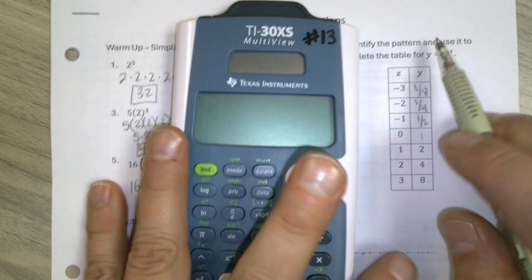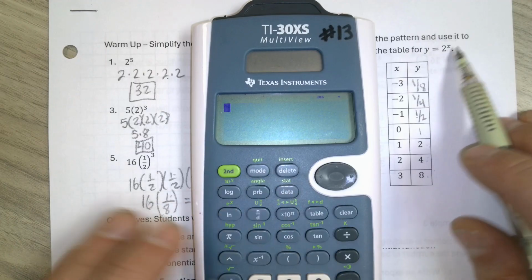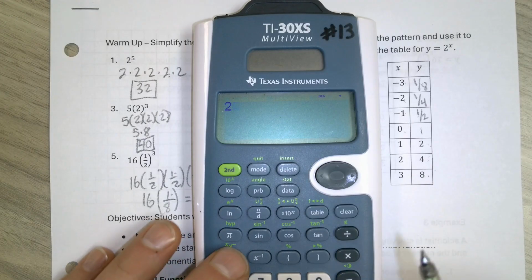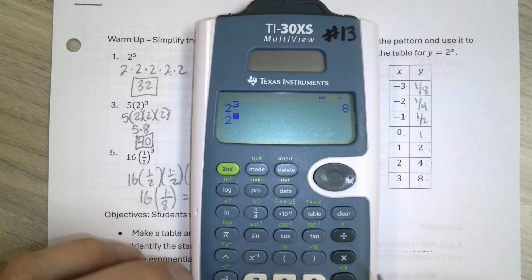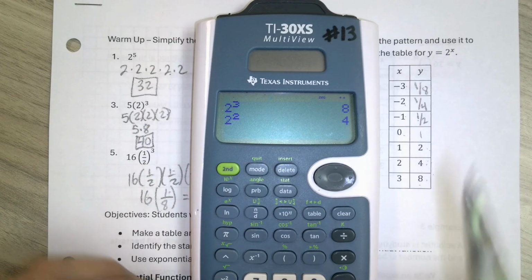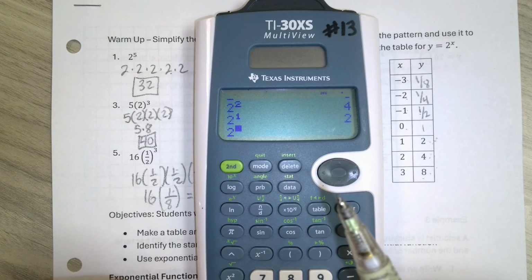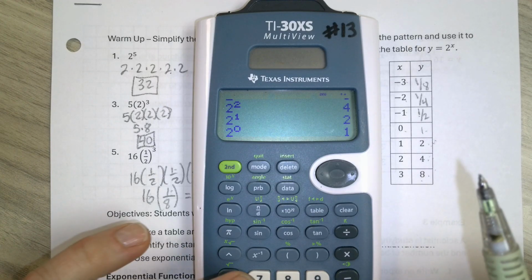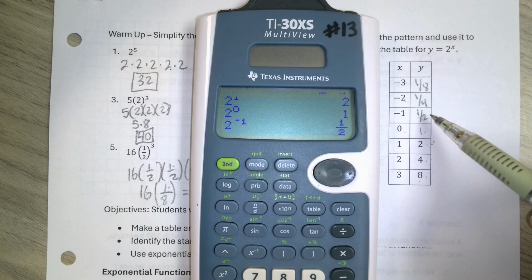I'm going to show you that that's true, because we're looking at this equation y equals 2 to the x. We're talking about what an exponent means if the exponent is 0 or if the exponent is negative. We can show that 2 to the 3rd is 8, and 2 squared is 4, and 2 to the first is 2. 2 to the 0 is 1. A lot of people want to say 0 on that, but that's not actually true. And 1/2.